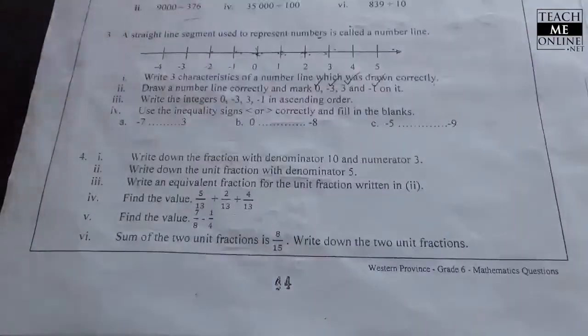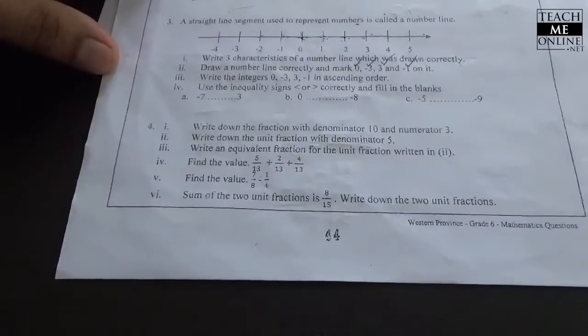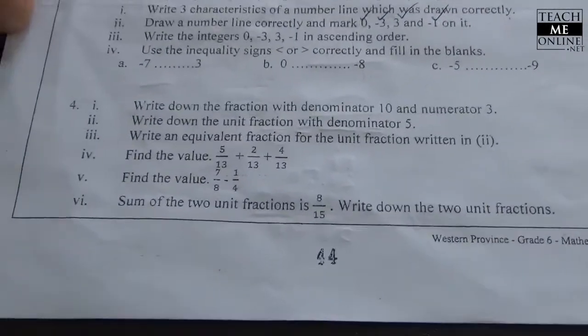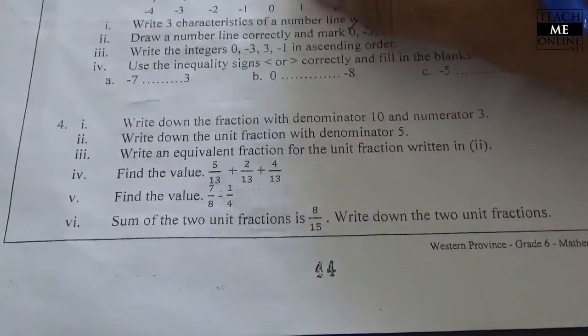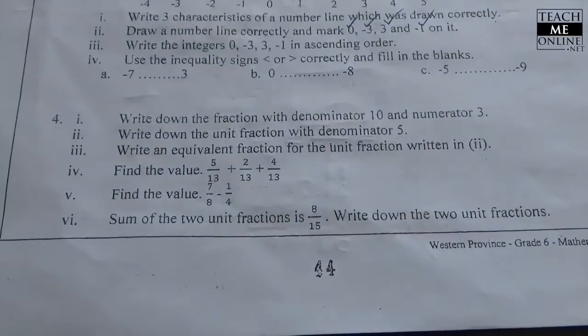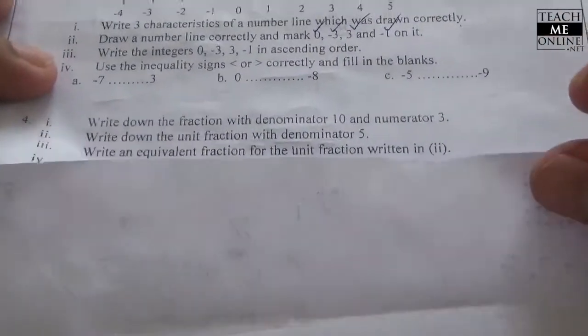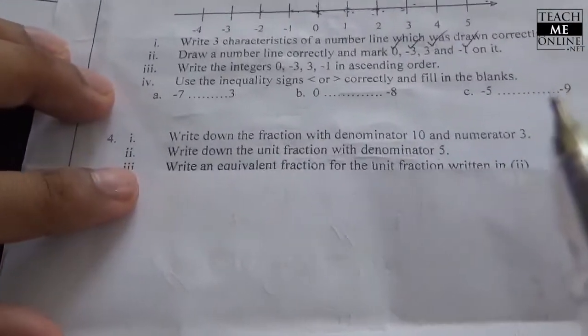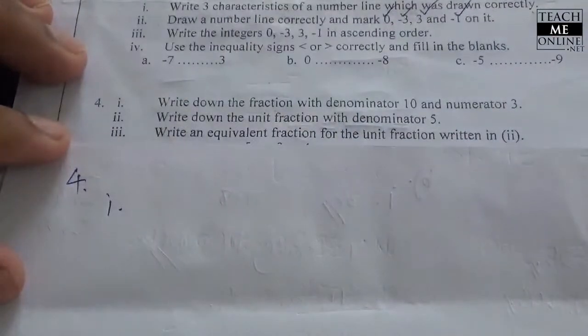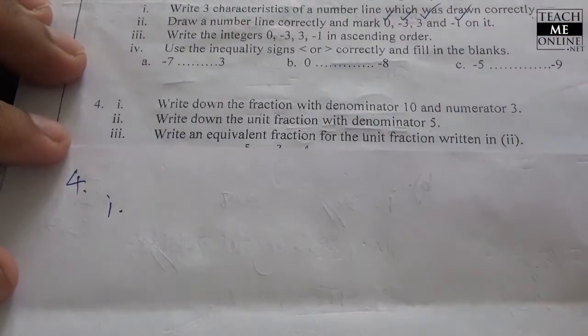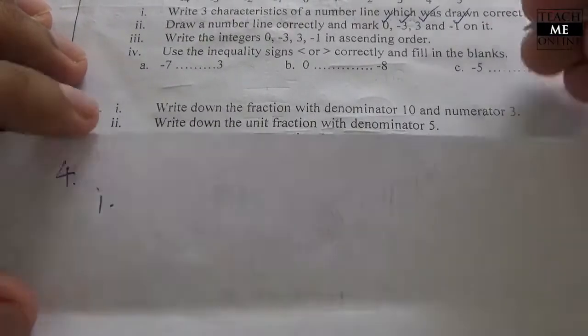Question 3 is done. Now go to question number 4. Part 1. Write down the fraction with denominator 10 and numerator 3. So it's very easy. Numerator 3, denominator 10. 3 upon 10.